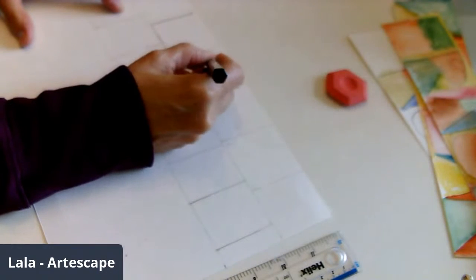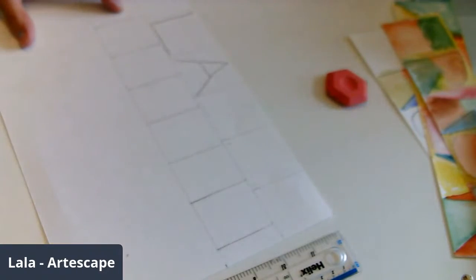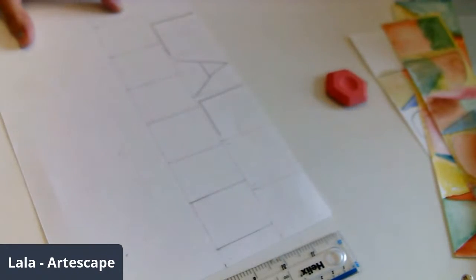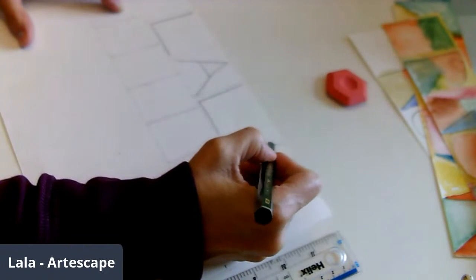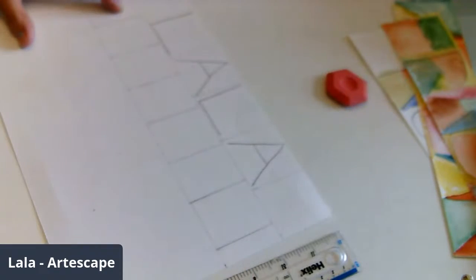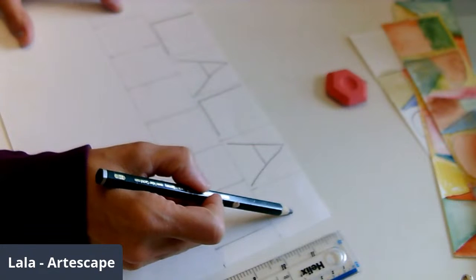So I've got a nice big A here, like so, and then I'm just doing this a little bit darker. You can see that, pressing the pencil quite dark. So we've got a letter in each of the squares, and we've got 2 spare squares at the end.